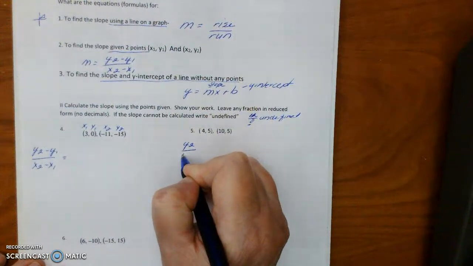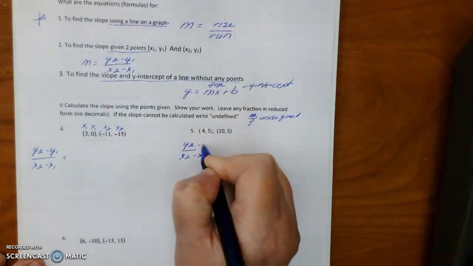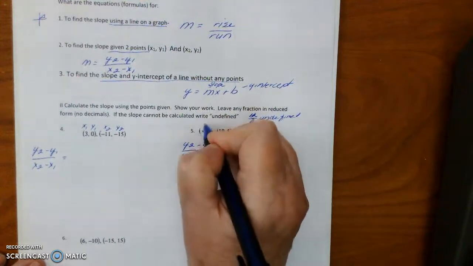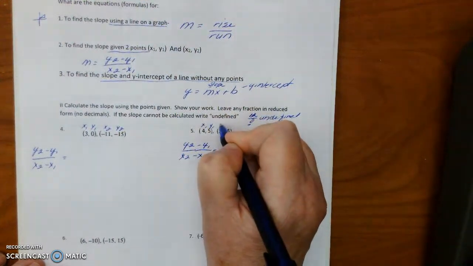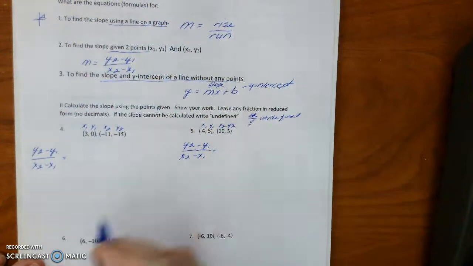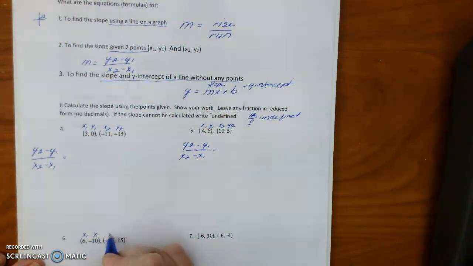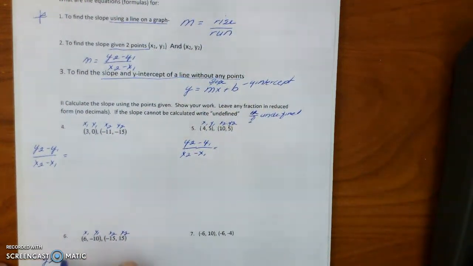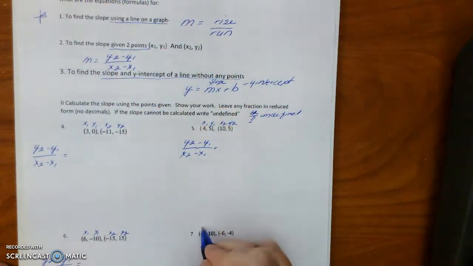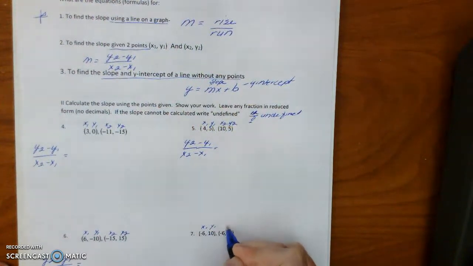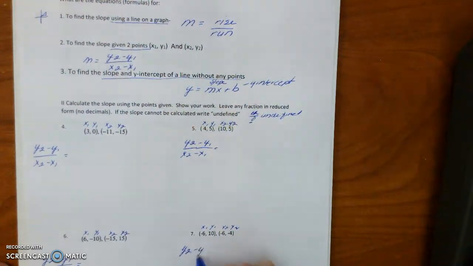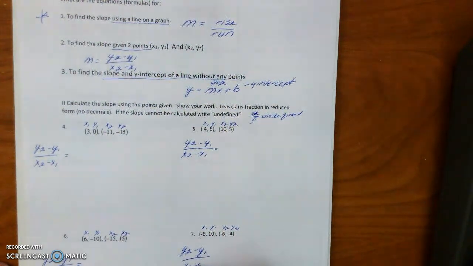I'm going to do this to all of them because it just makes my life easier. I'm going to write the formula, y2 minus y1 over x2 minus x1.